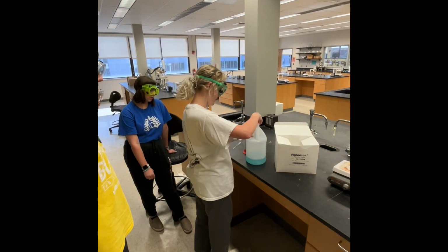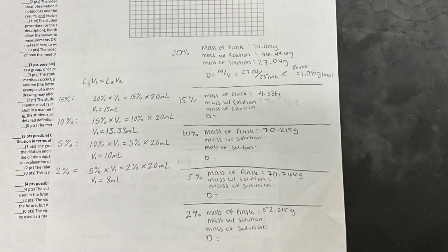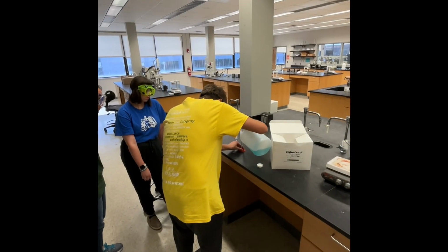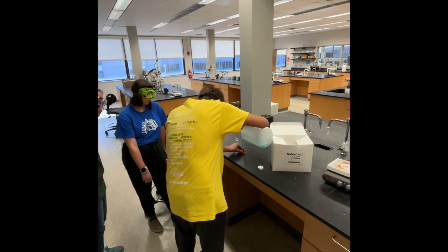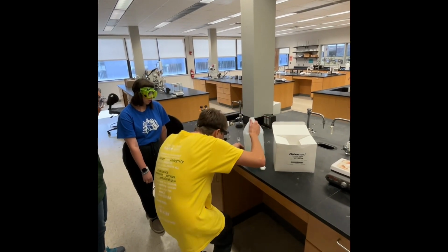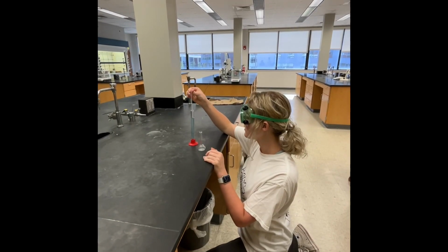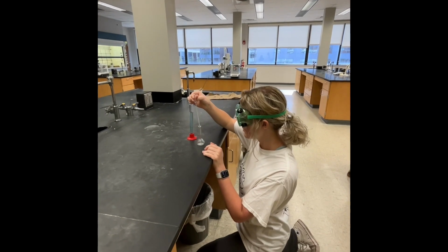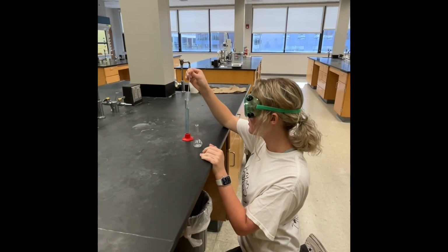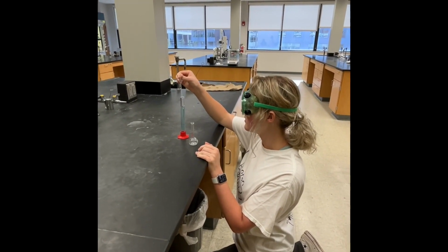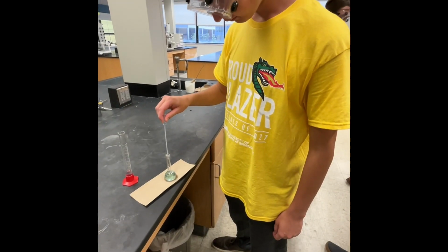As we add water to the concentrated sugar stock solution, the volume of the dilution, V2, increases. If M1 times V1 equals M2 times V2, then M2 must be less than M1. After that, we transferred the solution into our 25 milliliter volumetric flask with disposable pipettes to ensure accuracy.